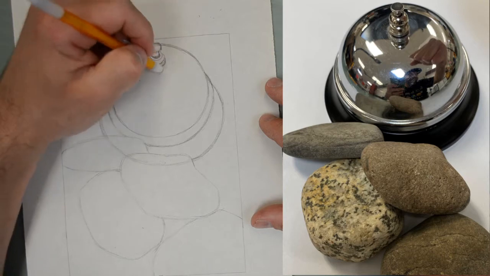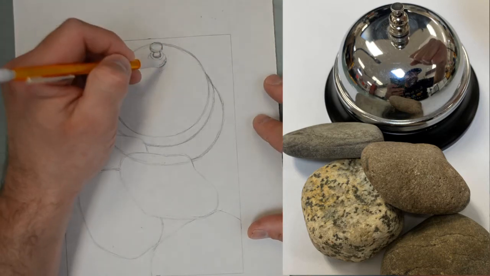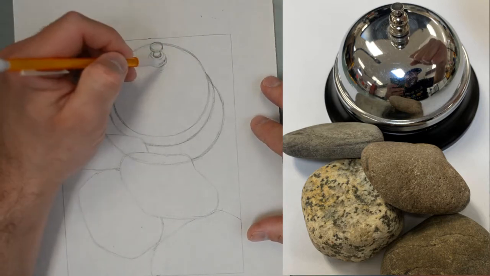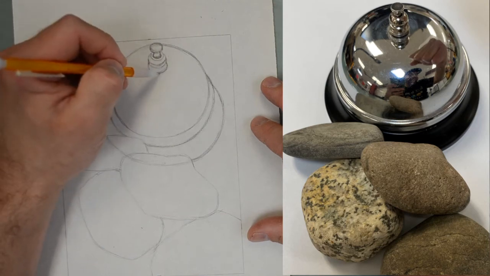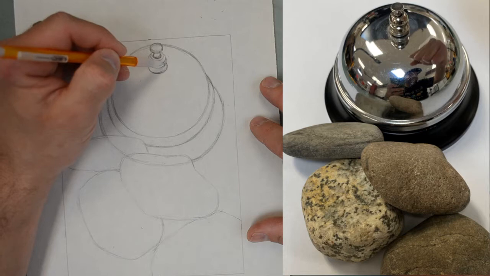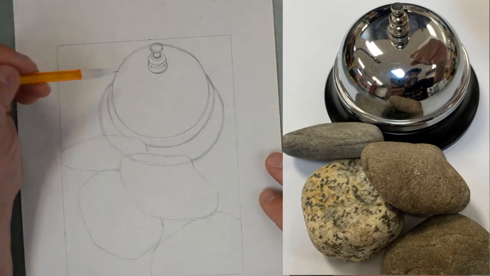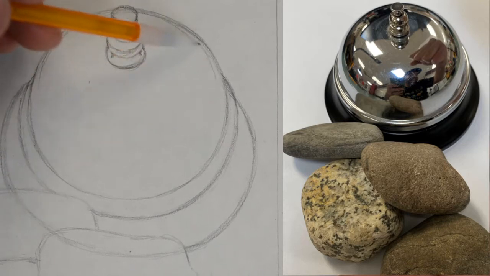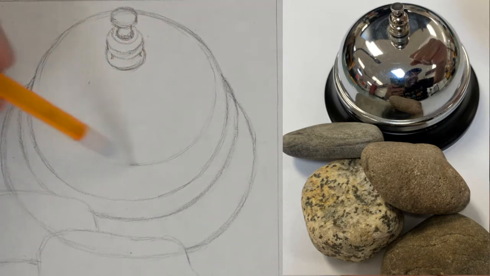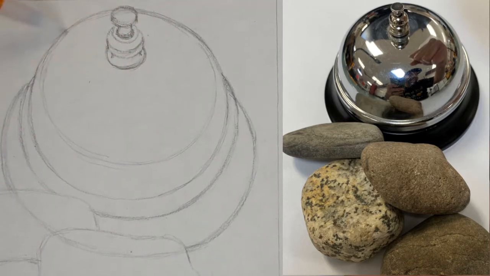I compare how and where different rocks are overlapping with each other, and I compare sizes. I'm comparing lots of different things in terms of lines and shapes in order to get the layout of these objects as accurate as I can.